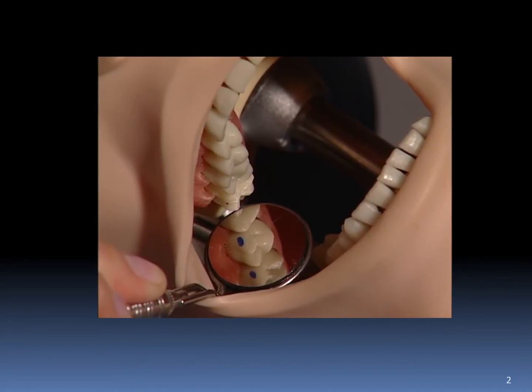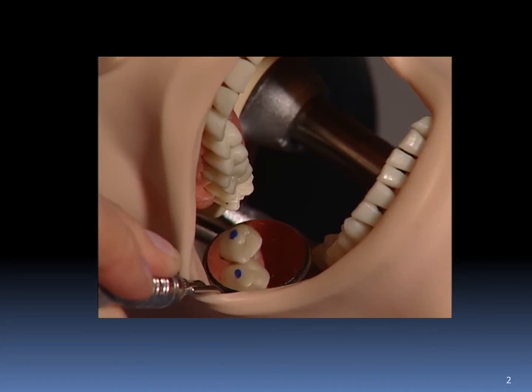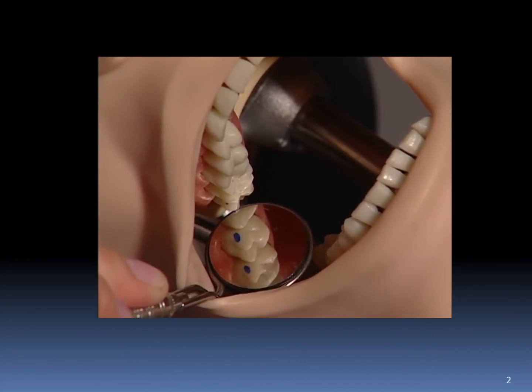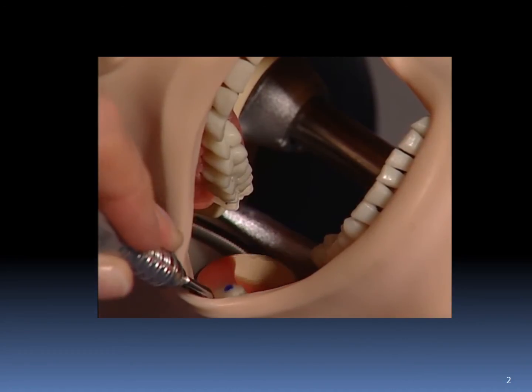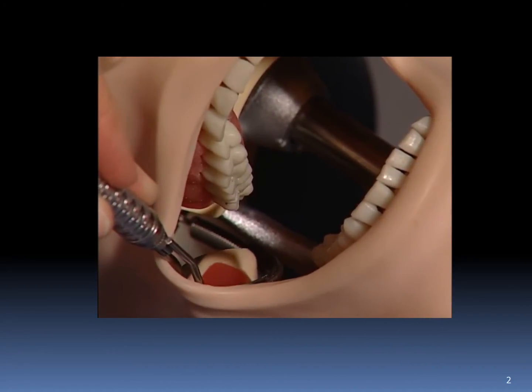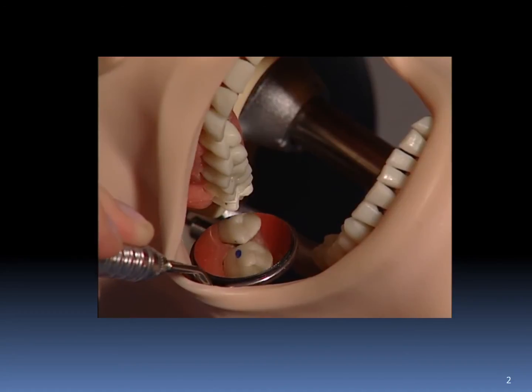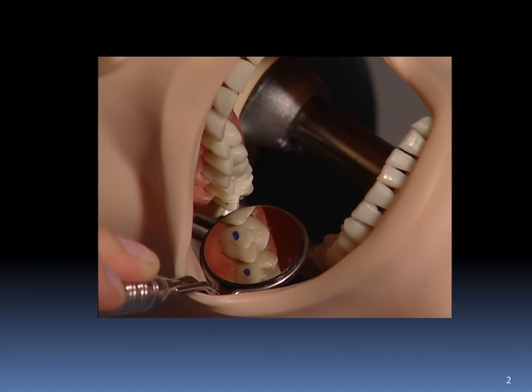If you looked in the mirror, instead of directly at the tooth, you should have seen 3 colored dots. The dot on the distofacial line angle was not evident with direct vision. If this dot was a supragingival calculus deposit, you would have failed to detect it.